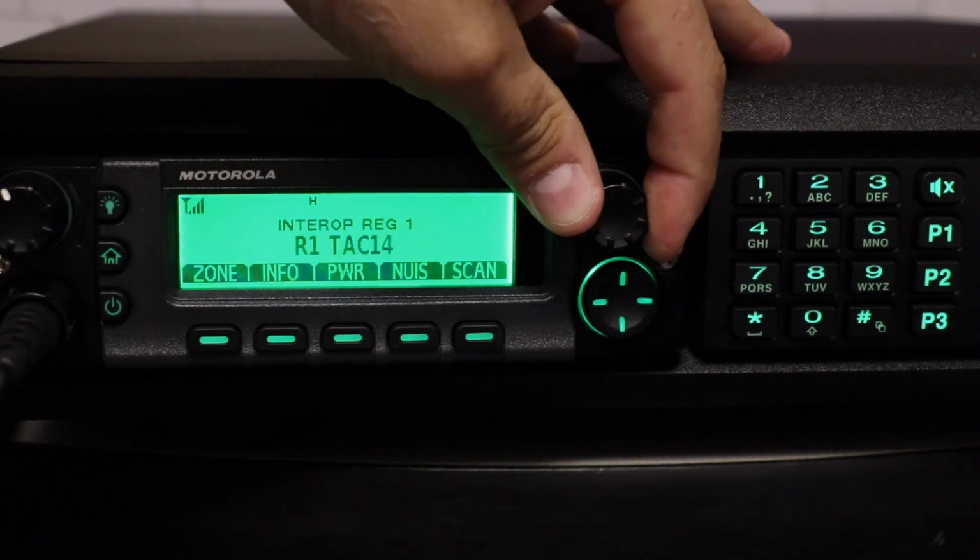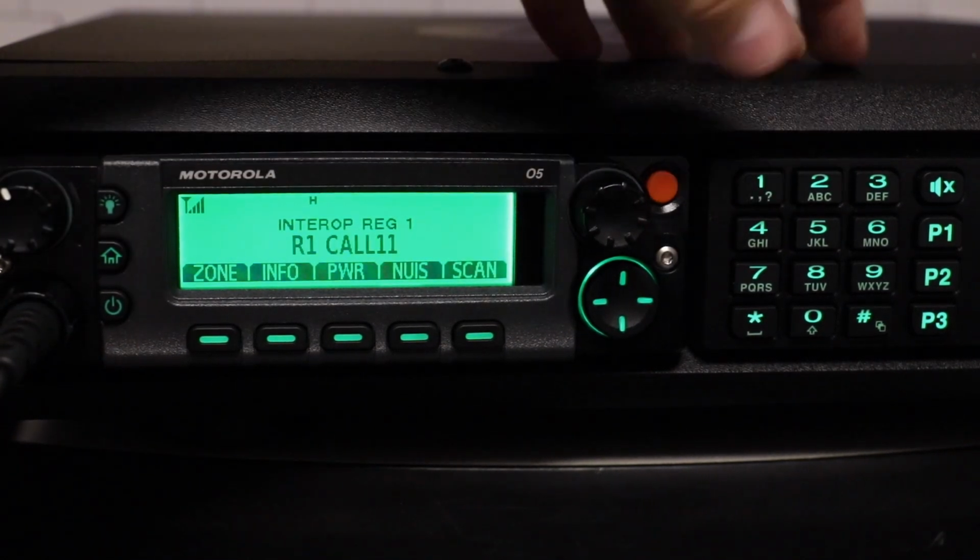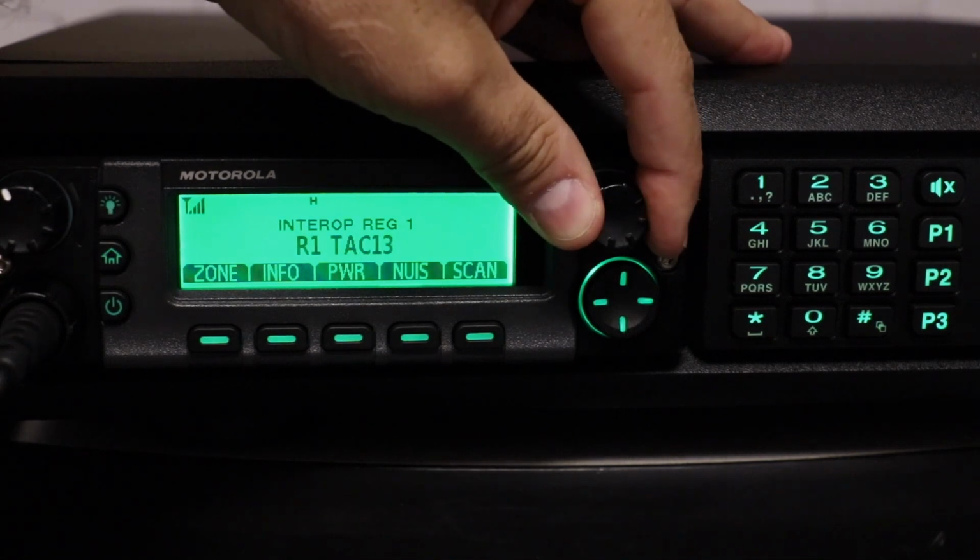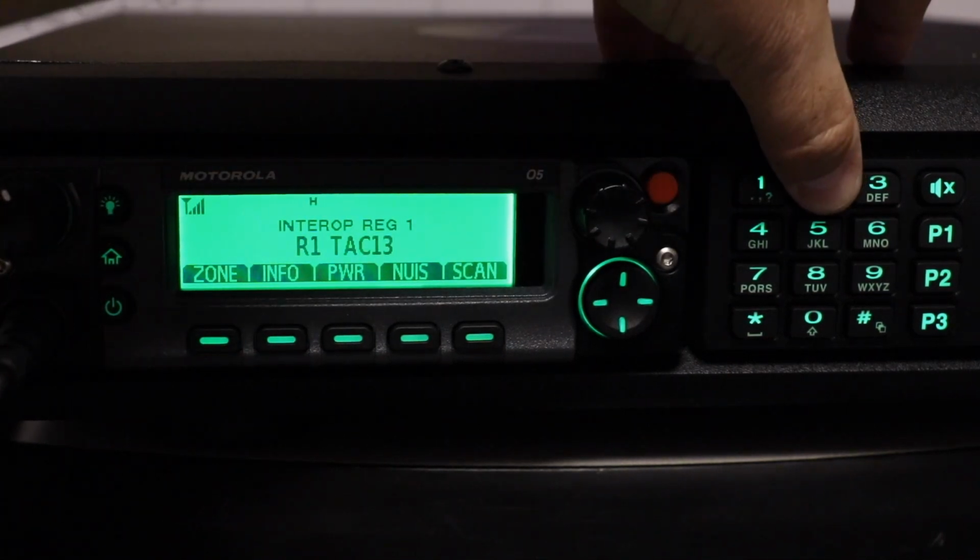The numeric keypad is set up to be user-configurable favorites. Just select your desired talk group and hold down the number button until a beep is heard.